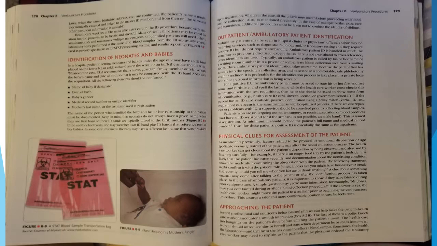The following statement might confirm it with the patient. Mr. Jones, it looks like you might have finished your breakfast recently. Could you tell me when you last ate or drank anything? A clue about something unusual may come after talking to the patient or after the identification process has taken place.